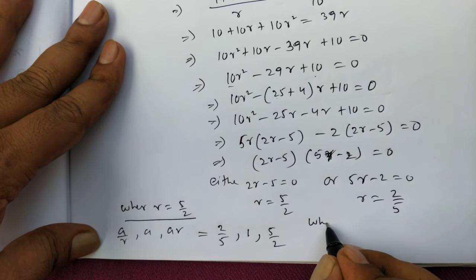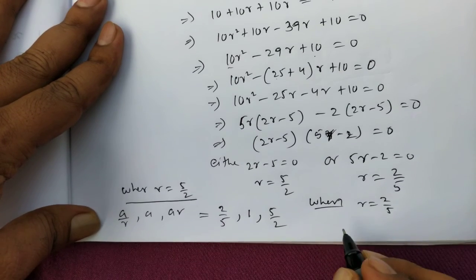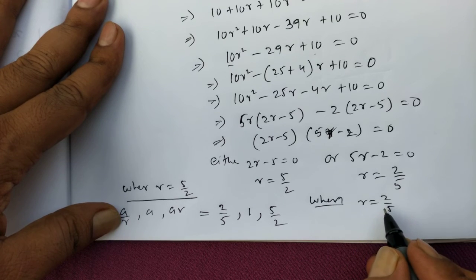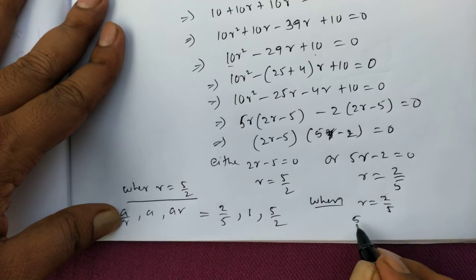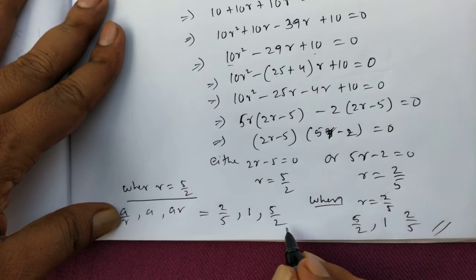And when r equals 2 by 5, the series will be a by r means 5 by 2, 1, and 2 by 5. These are the series, okay?